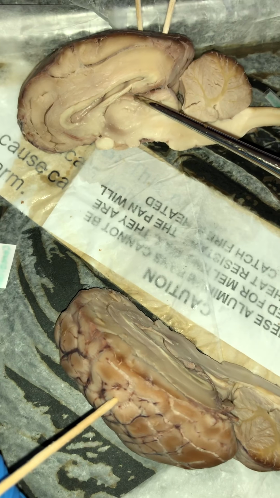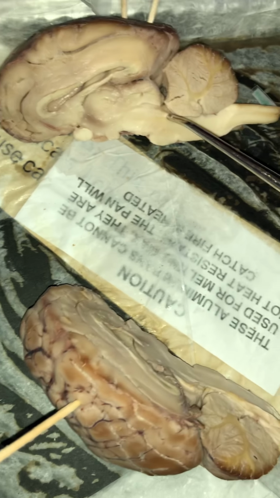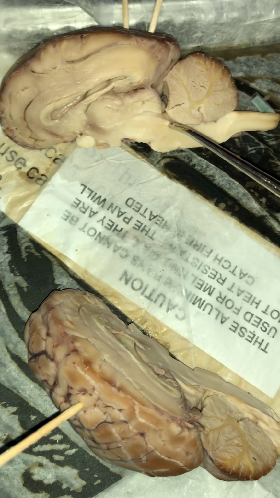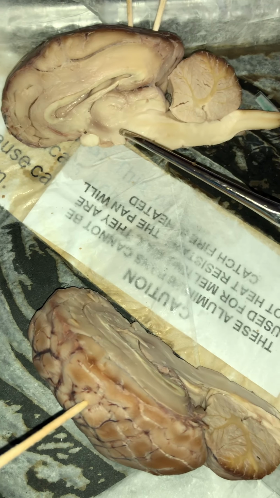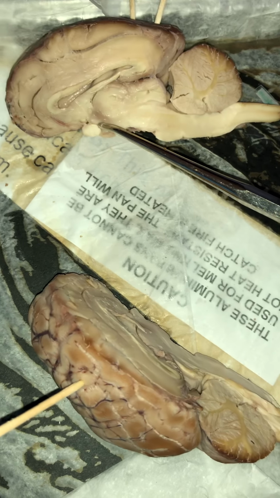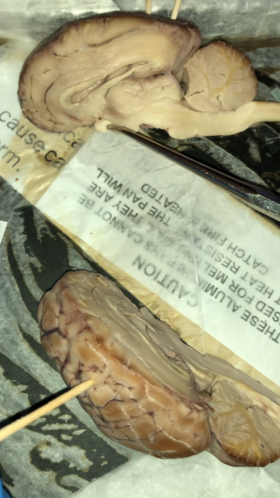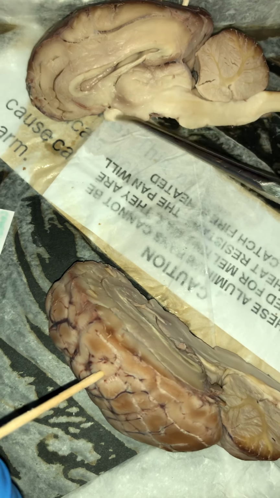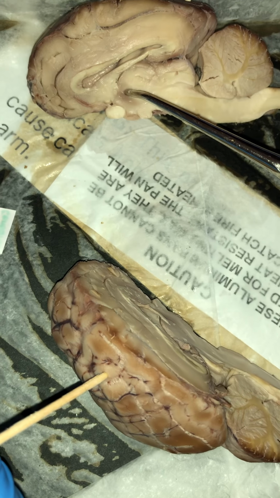Going on from there, we have what is known as the midbrain, which would be this area around here. The midbrain is the part of the brain between the pons and the diencephalon. The diencephalon is this area right here between the thalamus and the hypothalamus. This is where the diencephalon area is located.